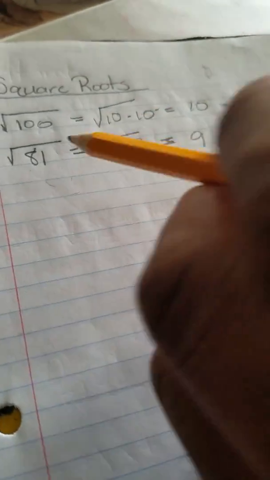Now when you want to ask what the square root of something is, you have to put this symbol here. So let's see if we can do something else. What's the square root of 36? I'll put them in order because you know what I'm doing.